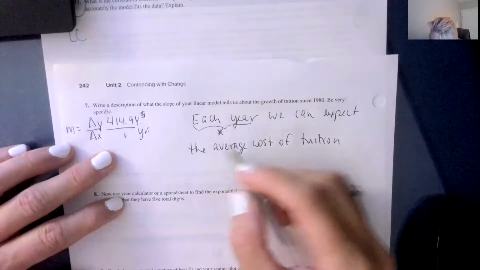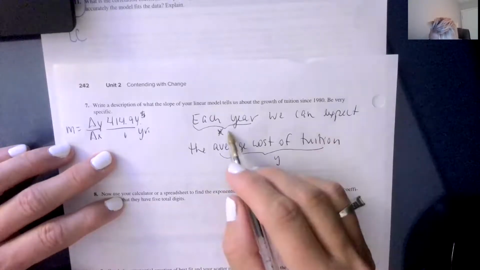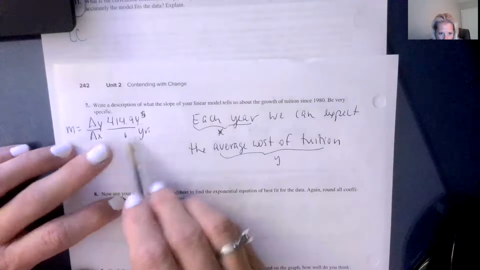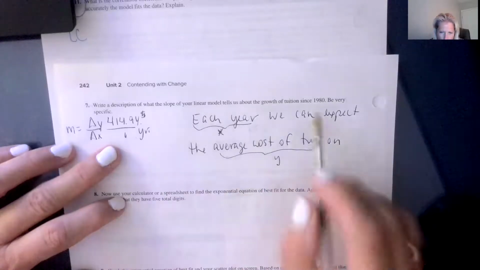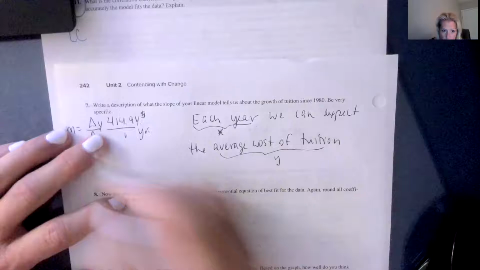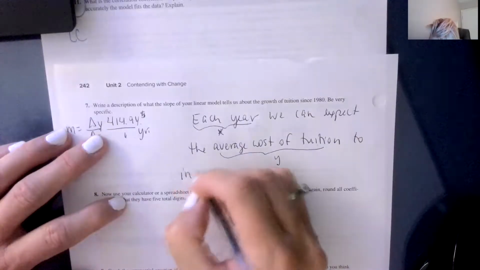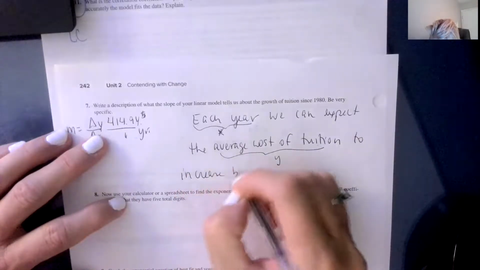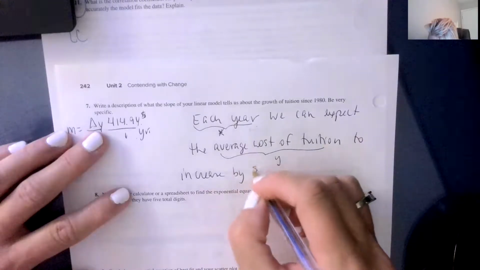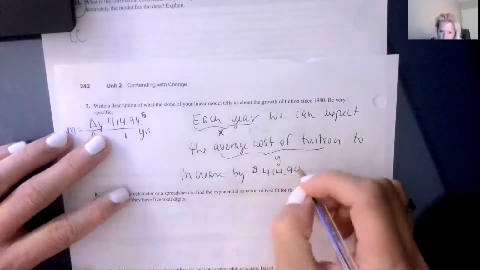And then I'm describing the Y. So each year, that's the 1. Each year it's going up by 1. We can expect the average cost of tuition to increase because the slope is positive, to increase by, you could say approximately if you wanted, $414.94.